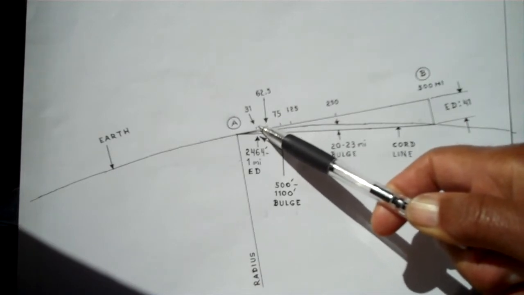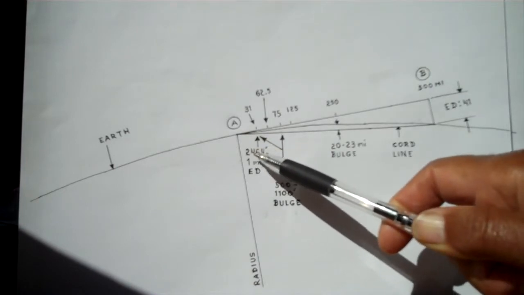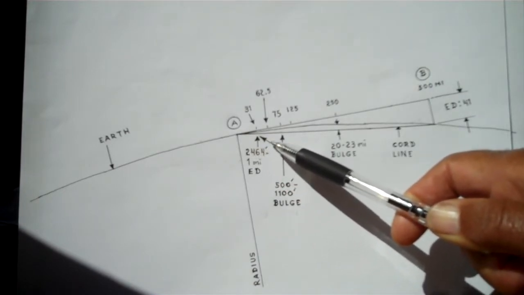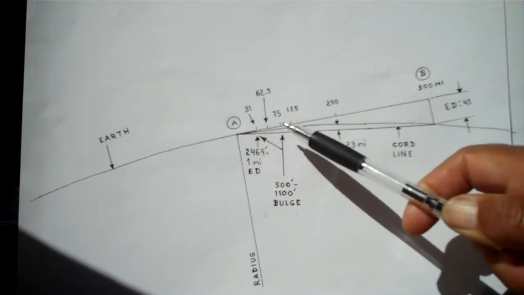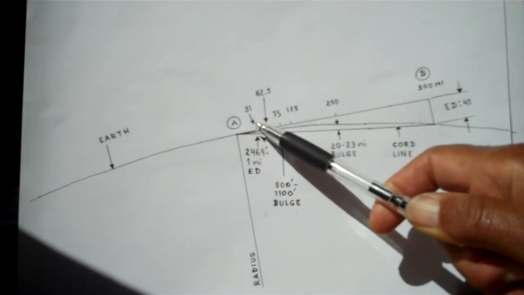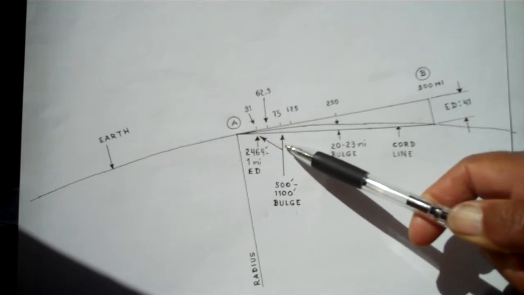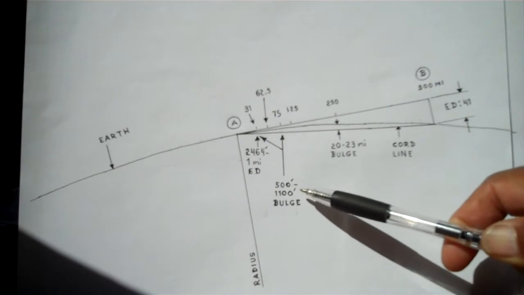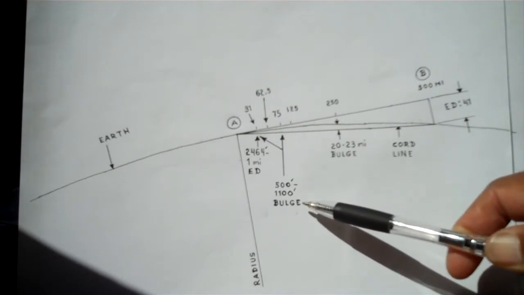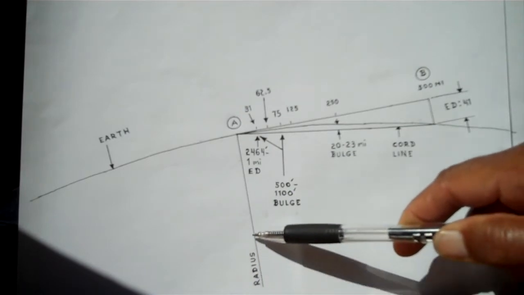At 31 miles, there is a 2,464 to 1 mile elevation drop. This elevation drop at 31 miles produces right here a 500 feet to 1,100 feet bulge of water. And here is the radius line.